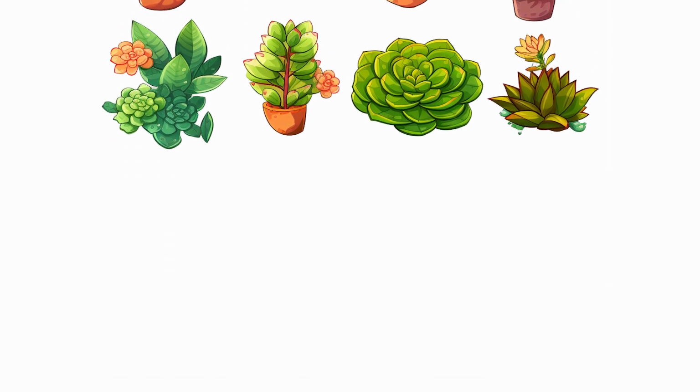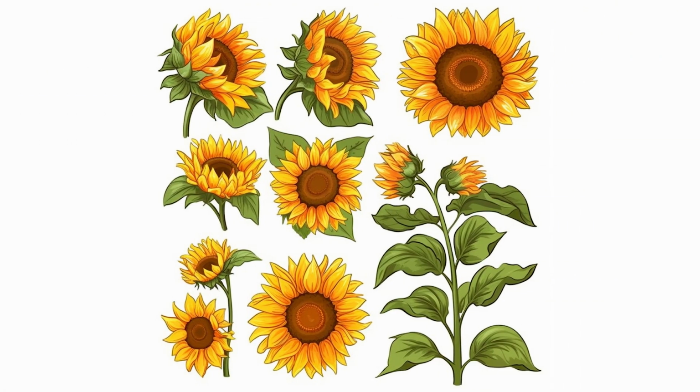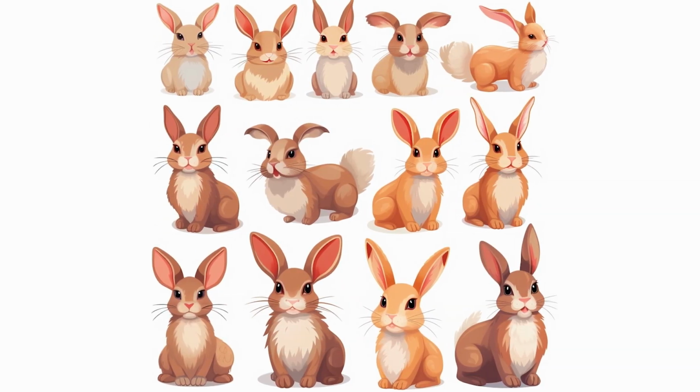In this case, I've done it with cartoon themed graphics, but you can swap out the word cartoon as well for various other art styles, and then you will get a different theme. So try this out, it's really fun, and it will help you generate a more coherent t-shirt design when you're using multiple graphics.